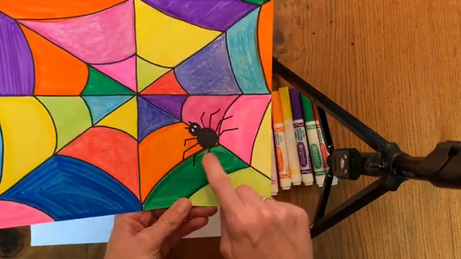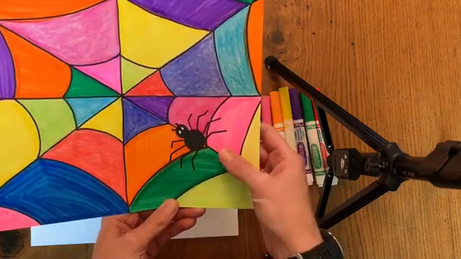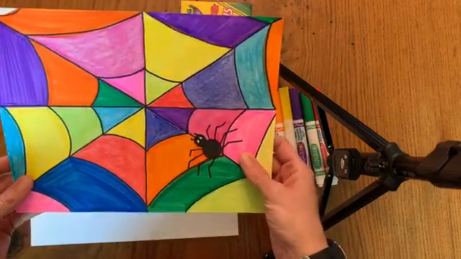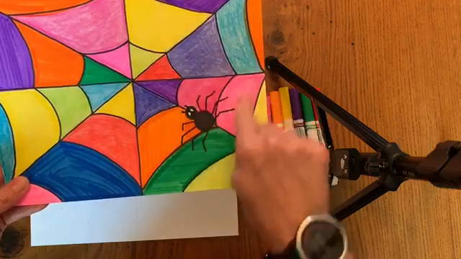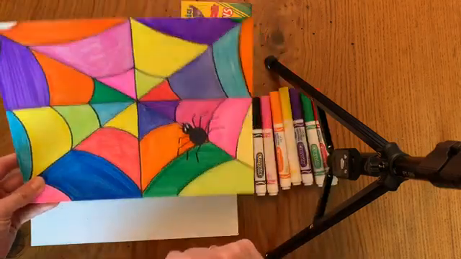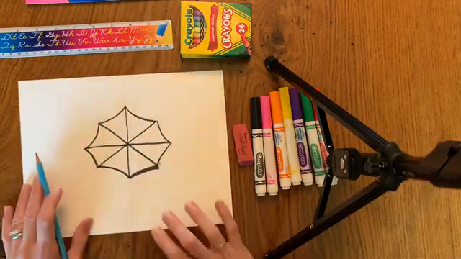Okay, if you want to add some little pinchers on him, you can. Give him some eyeballs. You maybe do a little hourglass, red hourglass on the back. That'd be a black widow spider. Make a dangerous spider if you want to. Or maybe you want a family of spiders. You can give this spider some babies or some friends. Up to you.